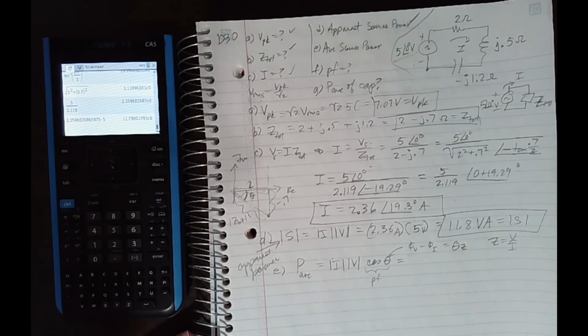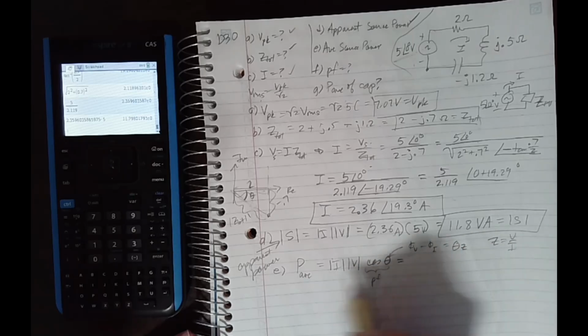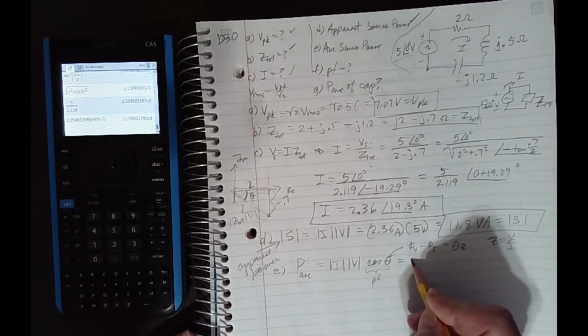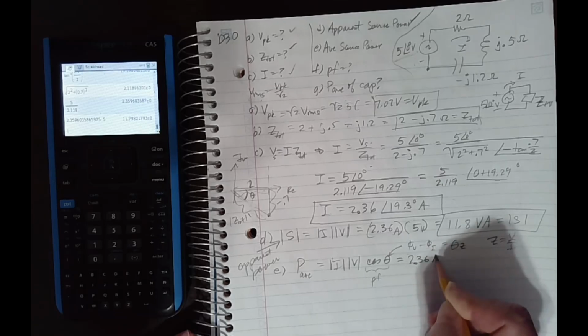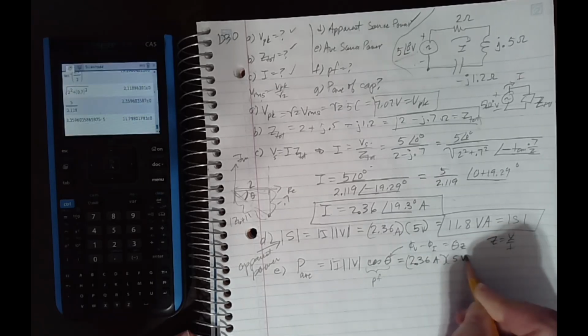Well, let's keep on. Oh, that's what's going to be next. Okay, never mind. So let's put these in. Again, the magnitude of I was 2.36 amps. The magnitude of V was 5 volts.